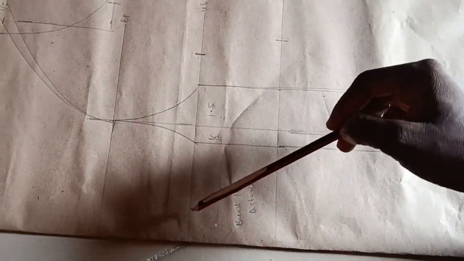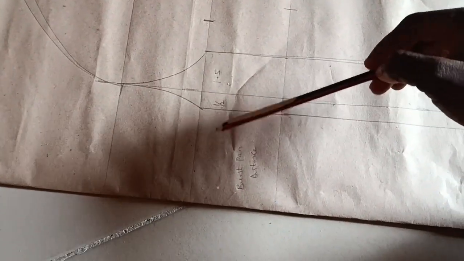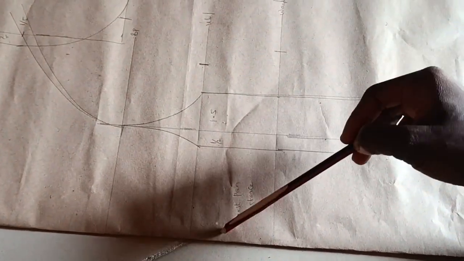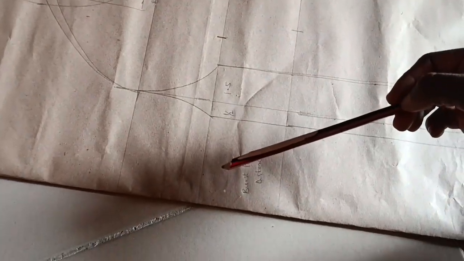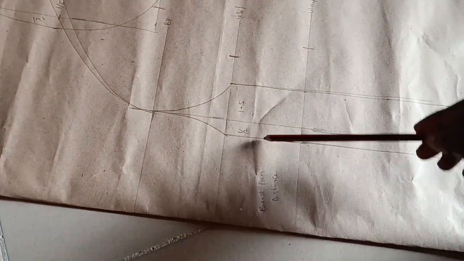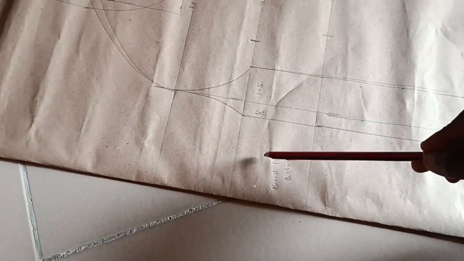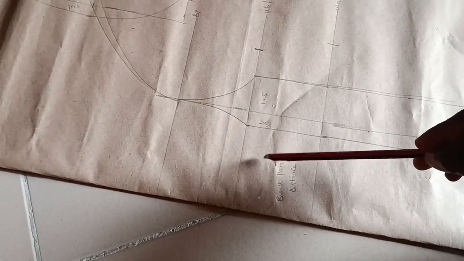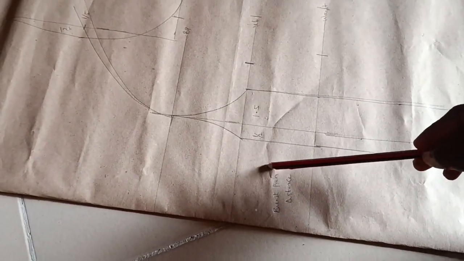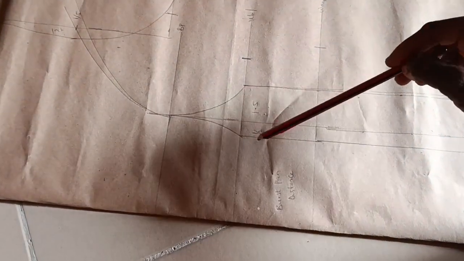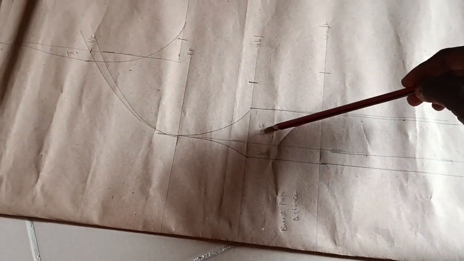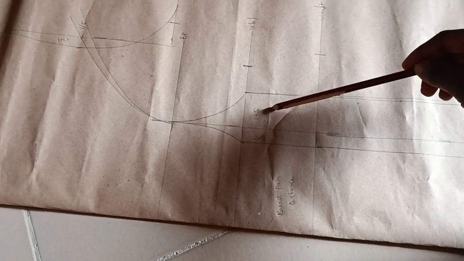Now, the distance I took here is my nipple to nipple distance, your bust point distance. It varies depending on the person's bust size, so you have to measure while taking the measurement. Mine here, I use 4 inches because my client has a very small bust, and that 4 inches will include my sewing allowance. So here I take half of an inch. Here I take 1.5 inches.